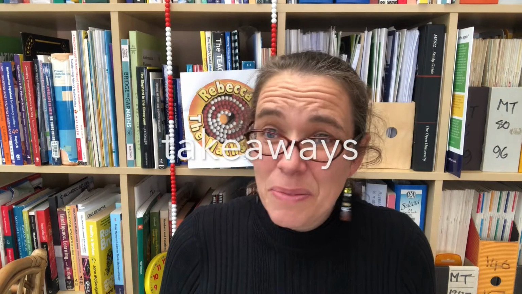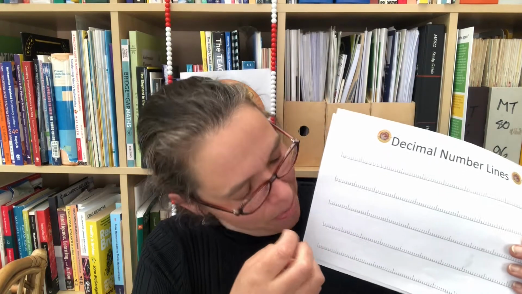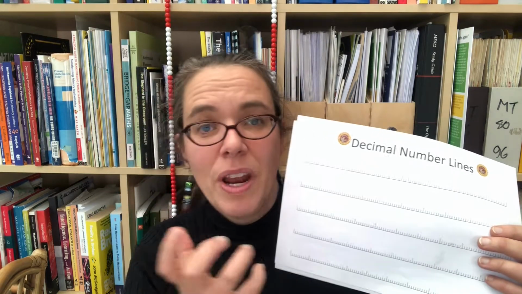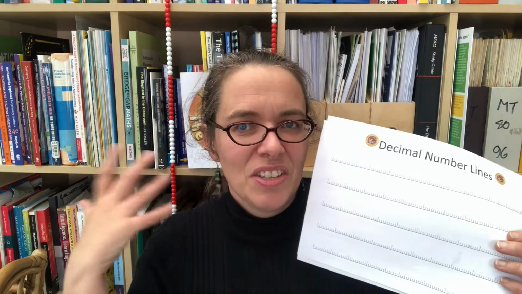So your takeaways from this video: when you're introducing the 3rd decimal place, it's really important to work with the number line. Even if you can't set up the detail of the 3rd decimal place on a number line, it's a great basis for having a conversation that's going to bring every child's thinking to life, so you can see if they deeply understand what's going on or not and work with them.